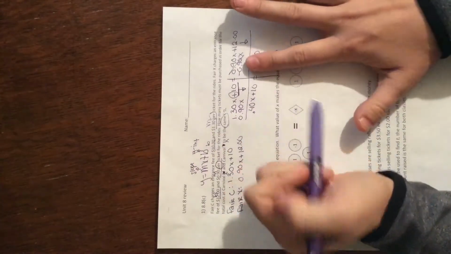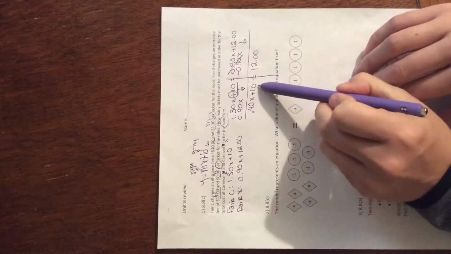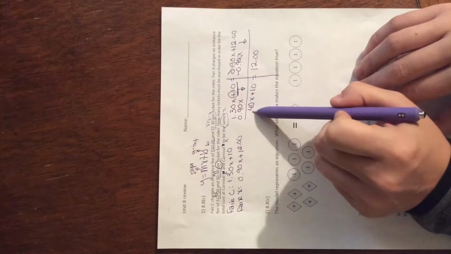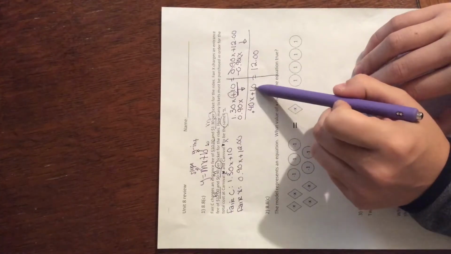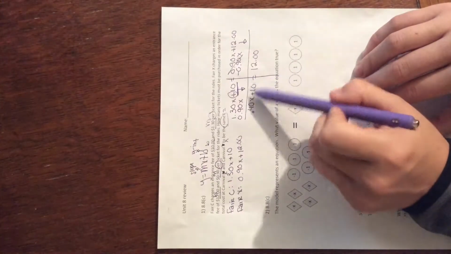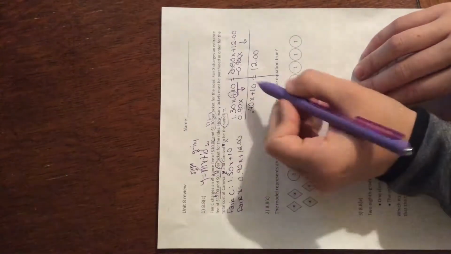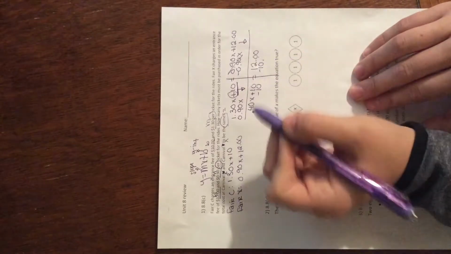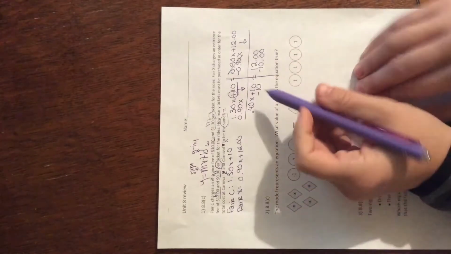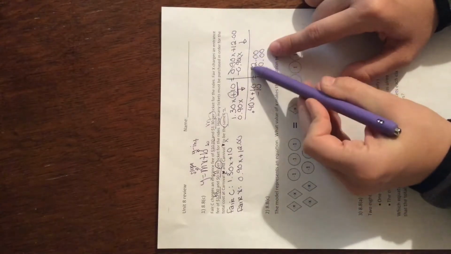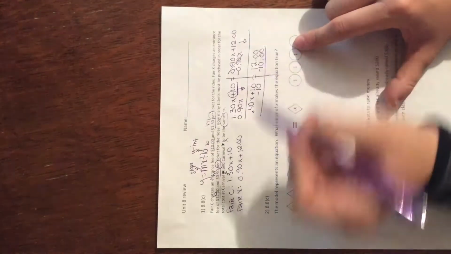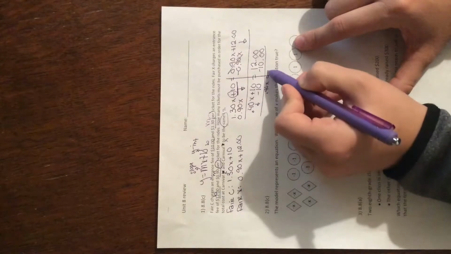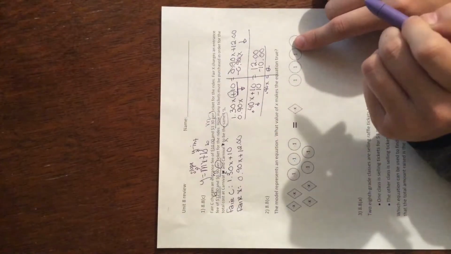So now we ignore this side. We only look at the side where our variable is, our letter. So we have 0.40x plus 10. We need to get rid of this 10 before we can do anything to the x. So positive 10, you subtract 10 on both sides. I'm going to put a 0.00 just so you see that it lines up like that. Bring down our 0.40x, and this equals 2.